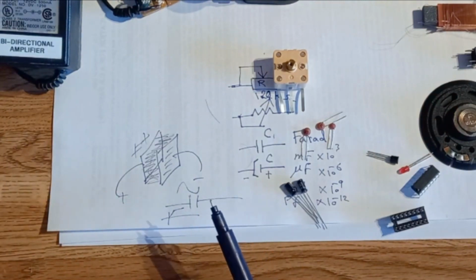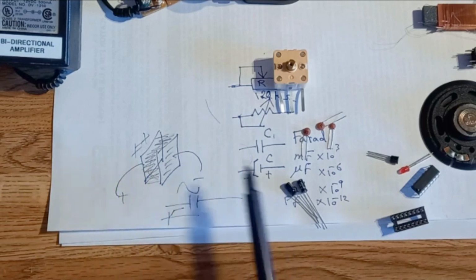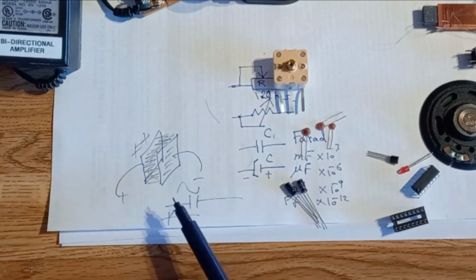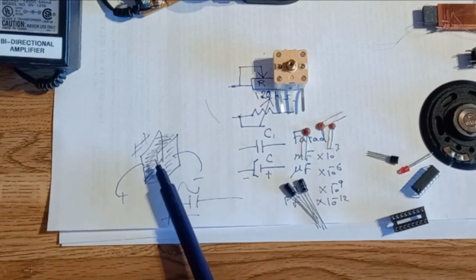At the moment, two major applications of capacitors are filtering, or letting AC through and stopping DC from going through the capacitor, and storing energy.